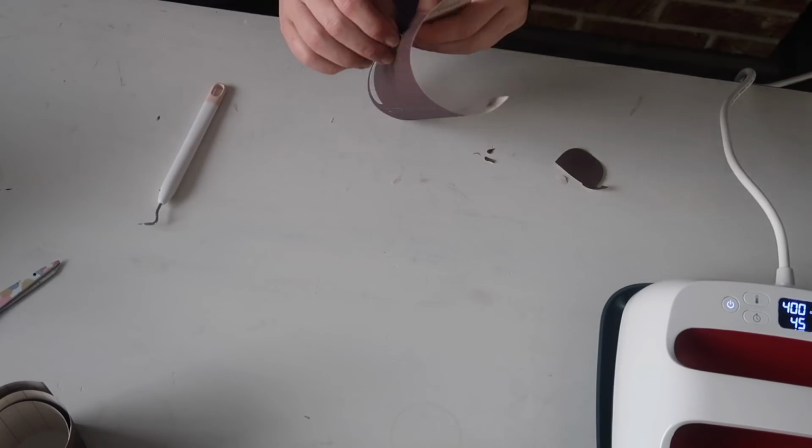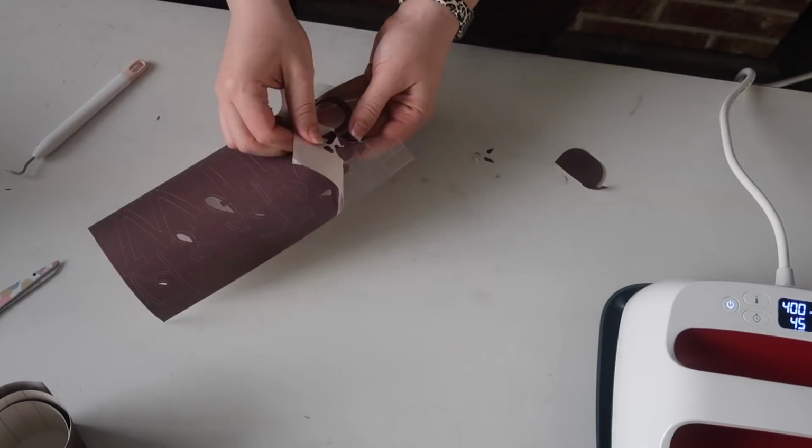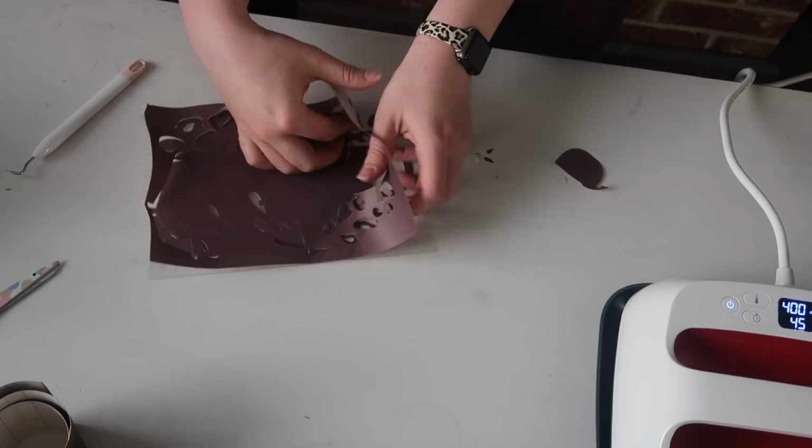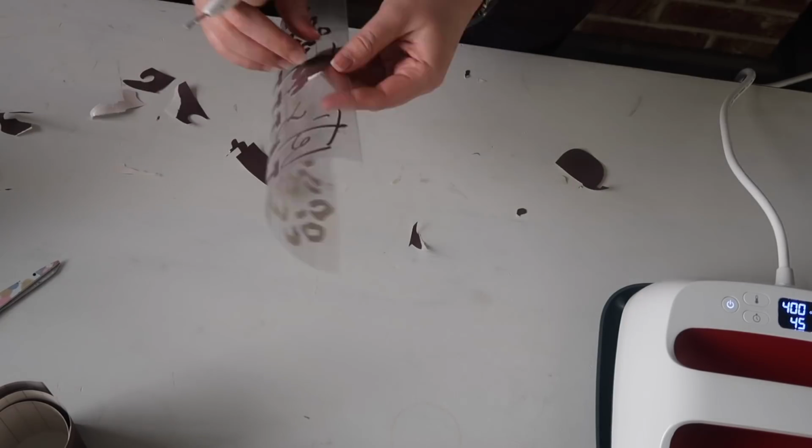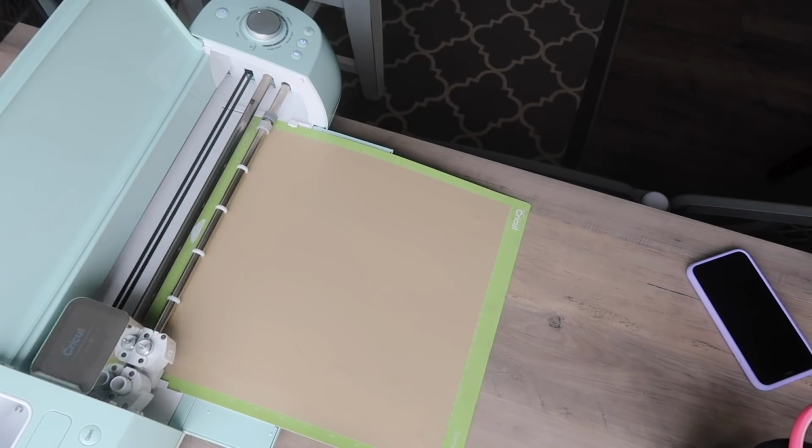If you're new to Cricut and you're interested in learning more about the different materials you can use, I will link that video up above as well as down below for you, so you could get more information on that. We could be here for days if I shared that in this video.